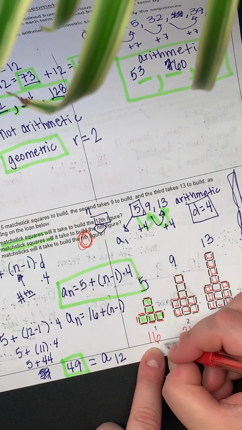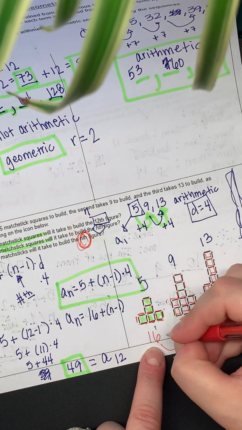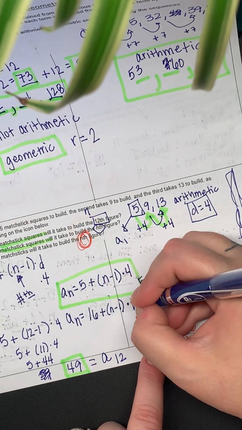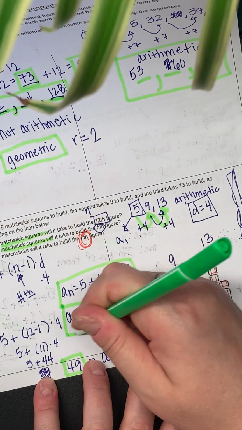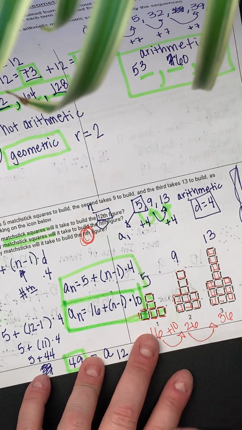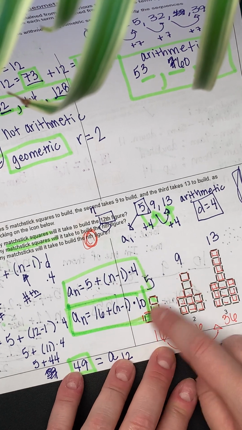But then the d is how much each number is different. So how do we get from 16 sticks to 26? And from 26 to 36? You add 10. So that's going to be the letter d. And that's the answer to part C. Since they're not talking about matchstick squares, they're talking about actual matchsticks, we had to count every little stick.